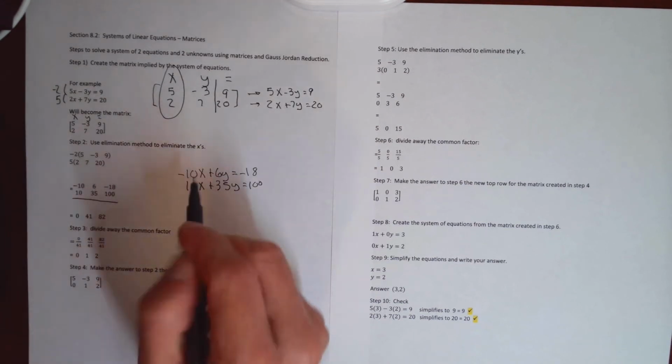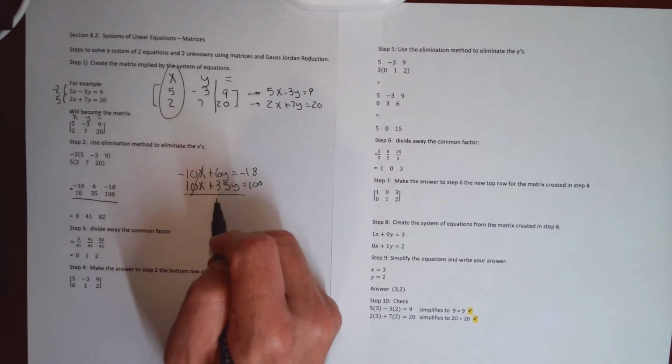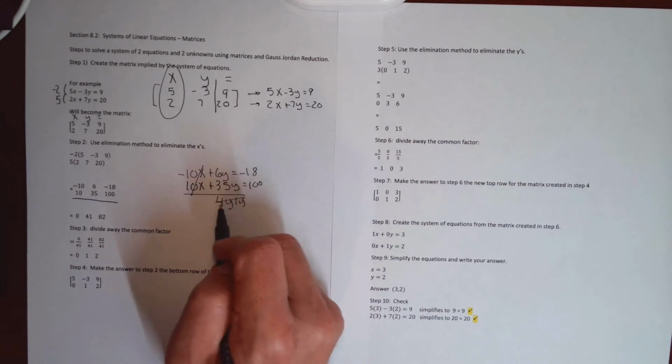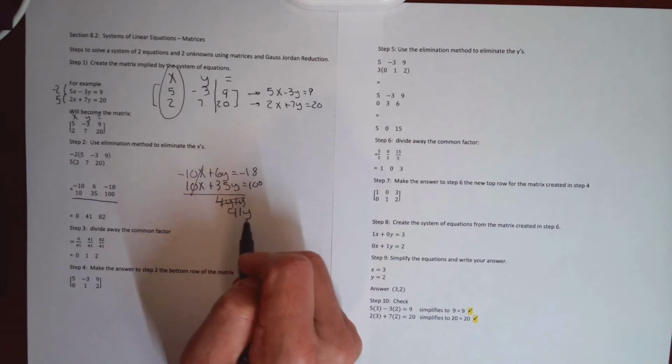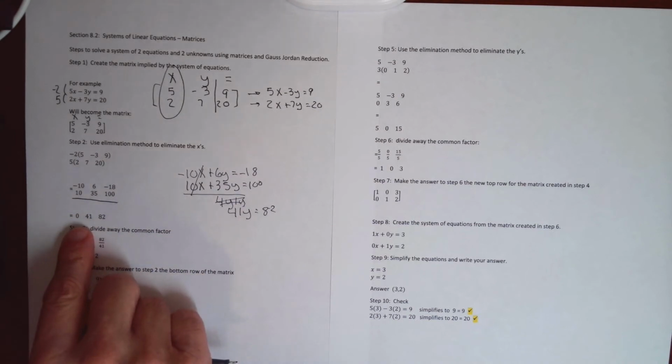Now I'm going to add these together. If I added these together naturally, I would cancel these out and get 41y. I'd get 41y equals 82. That's essentially what I'm getting here, but I can't drop out the x like I could when I'm dealing with variables. With matrices, I can't. I need a number in every spot.